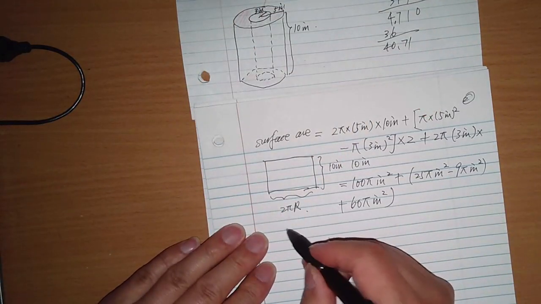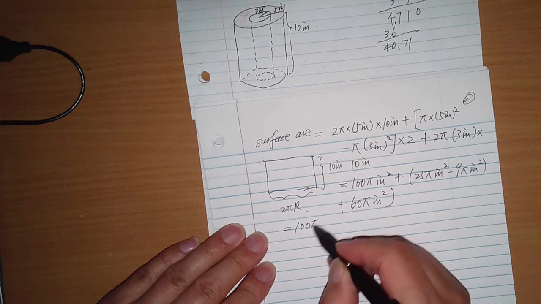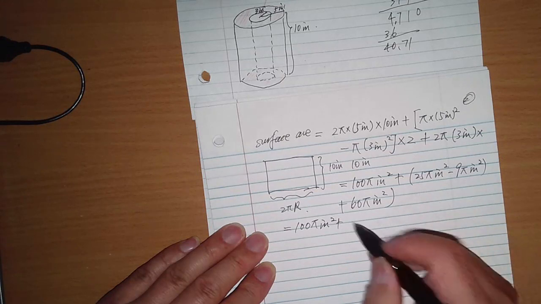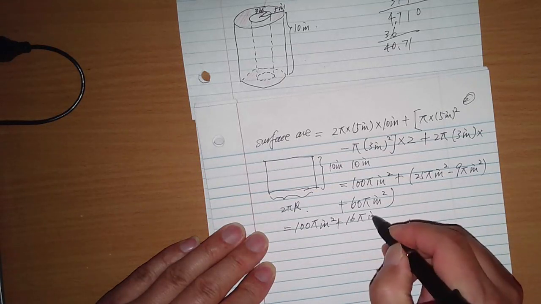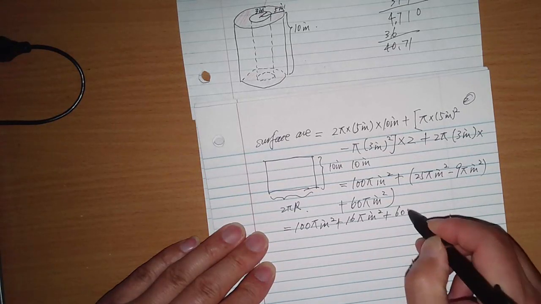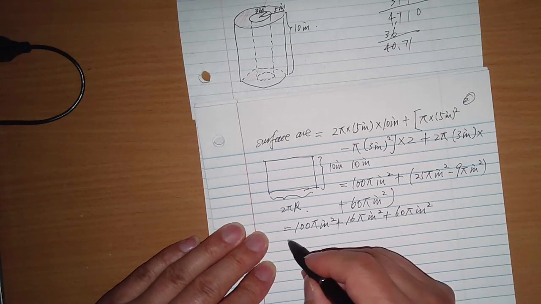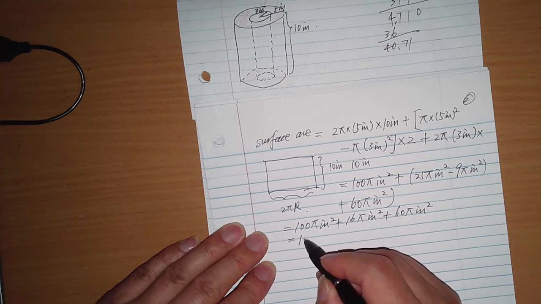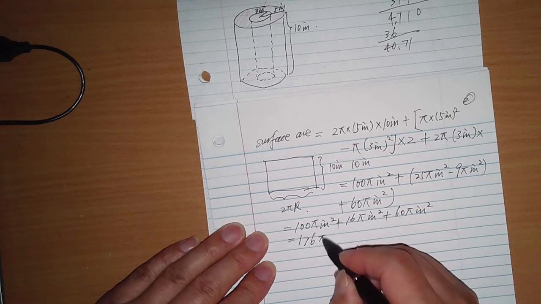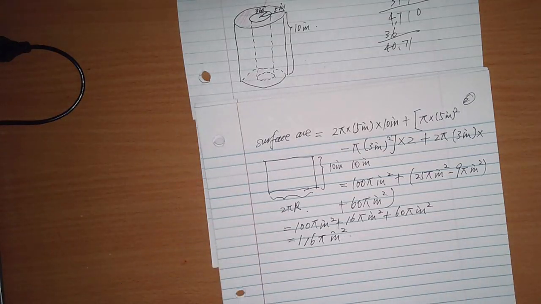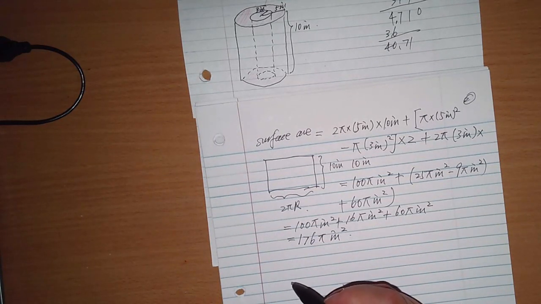Right? So it's going to be 100 pi inches squared plus this is going to be 16 pi inches squared plus 60 pi inches squared. So that is going to be 176 pi inches squared. Okay, so I'm not going to further calculate this. You can work on this with your calculator.